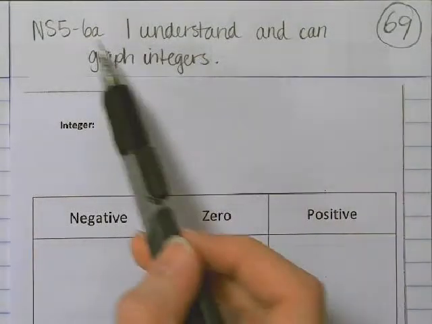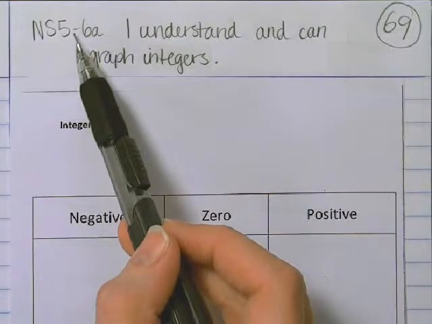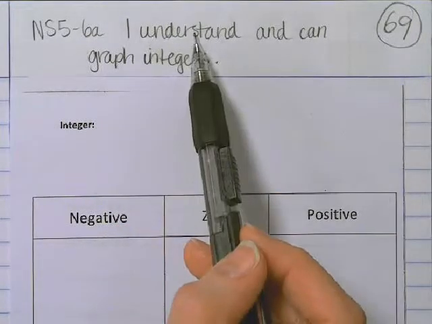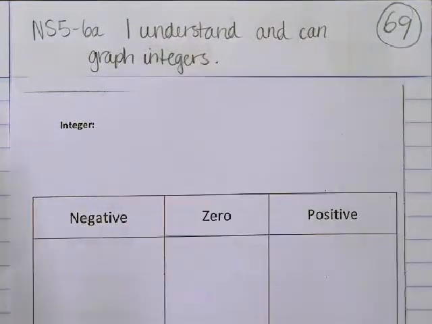Okay, so you'll notice we are still in our number system, and we're going to be looking at our standards 5 through 6A. In this particular standard, you are going to be responsible for understanding how to write an integer and also how to graph. And then, of course, be able to describe the meaning of those integers too. So that's what we're going to be focusing on today. Understanding what an integer is, how to write it, and how to graph it.